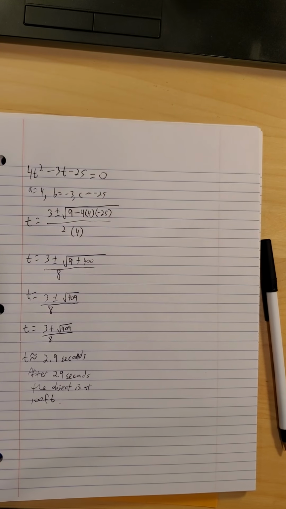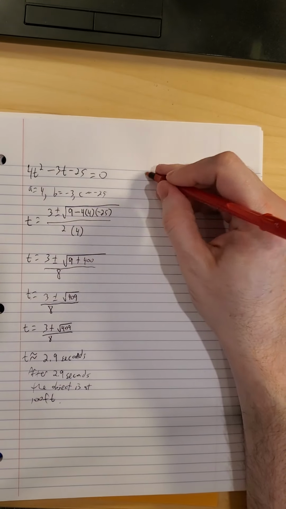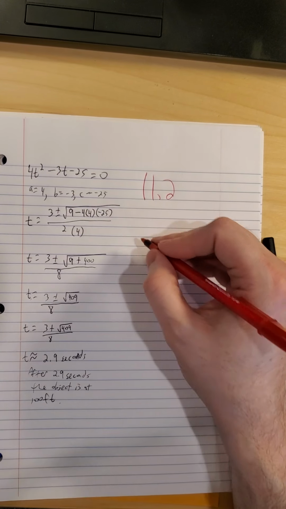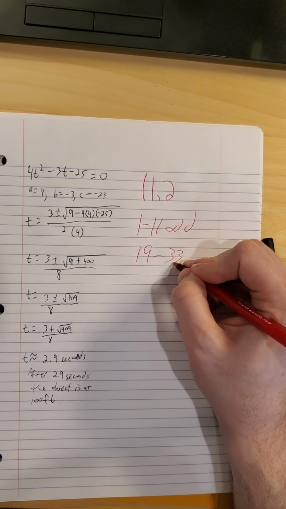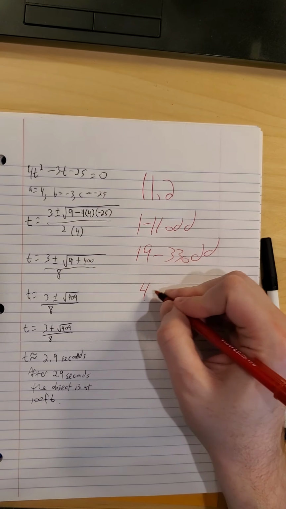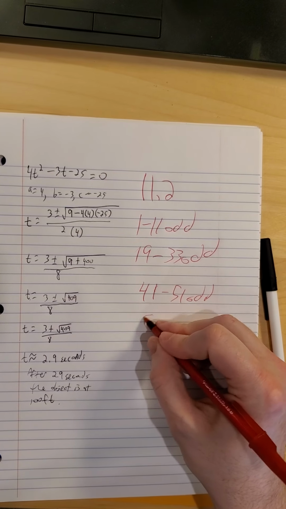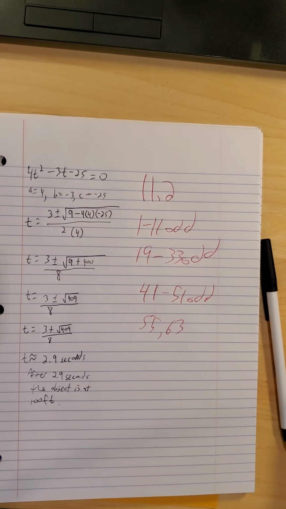Okay, so some homework problems to try out from section 11.2. Let's see, 11.2, 1 through 11 odd, 19 to 33 odd, 41 to 51 odd, 55, and 63 should give you plenty of practice.